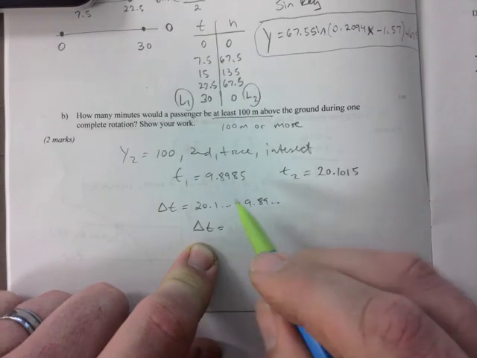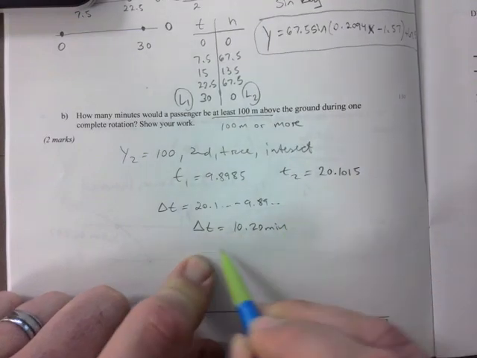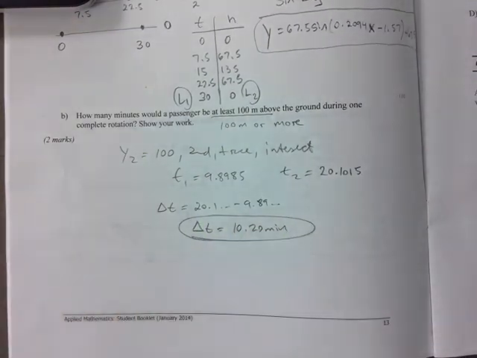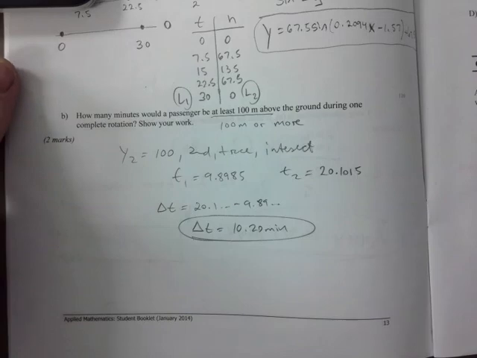And if you do that, you get 10.20 minutes is your time at or above 100. And that concludes our relations and functions.